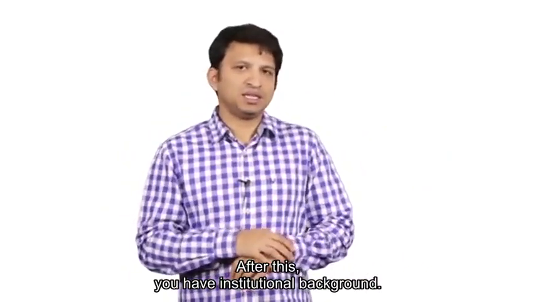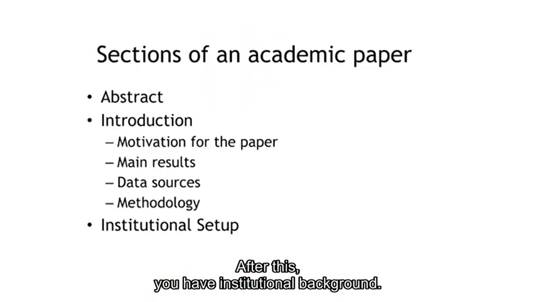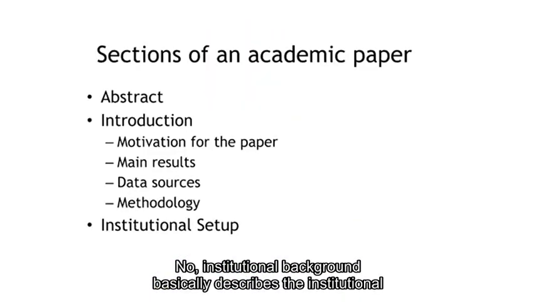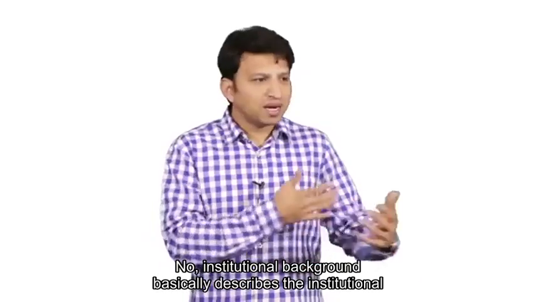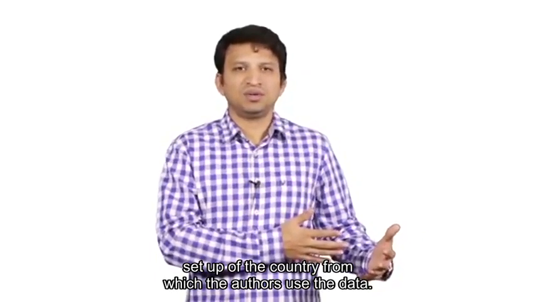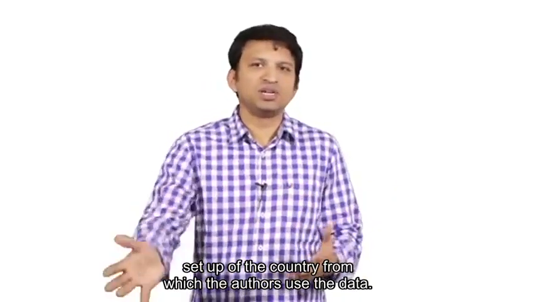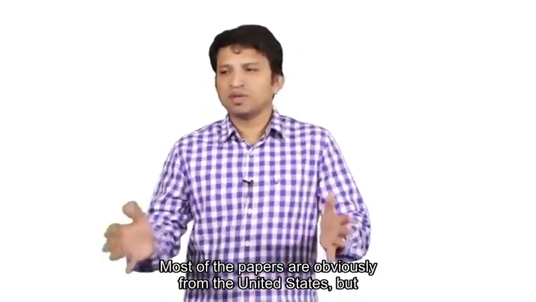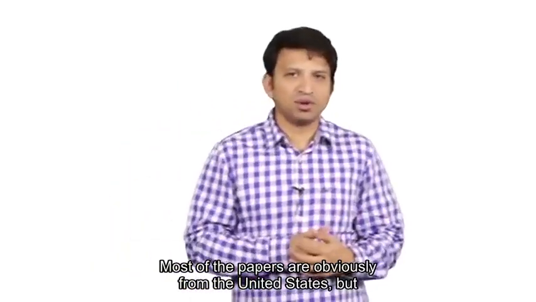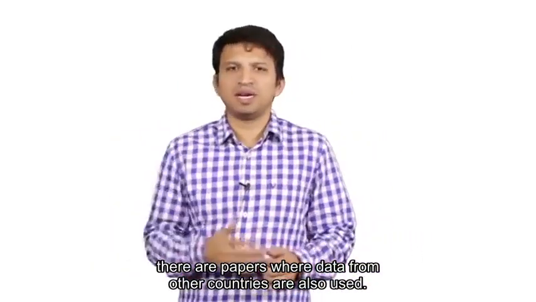After this, you have institutional background. Now, institutional background basically describes the institutional setup of the country from which the authors use the data. Most of the papers are obviously from the United States, but there are papers where data from other countries are also used.